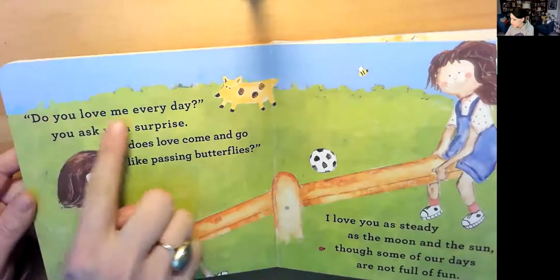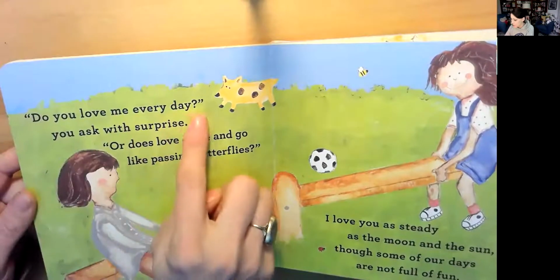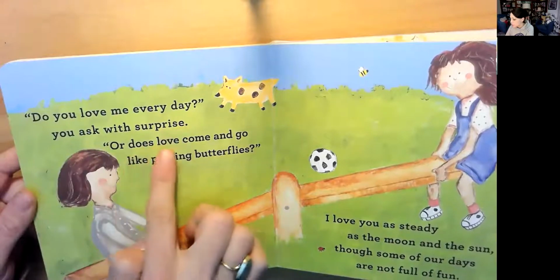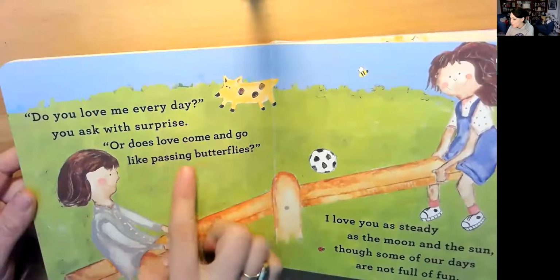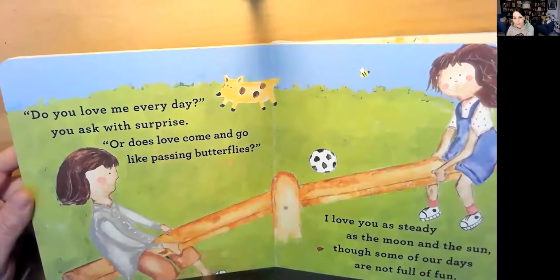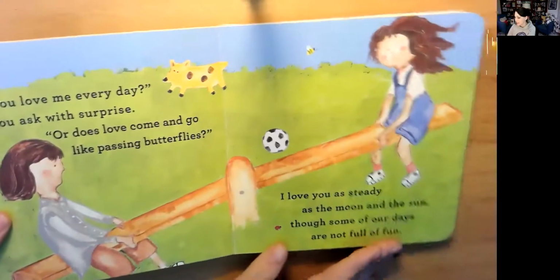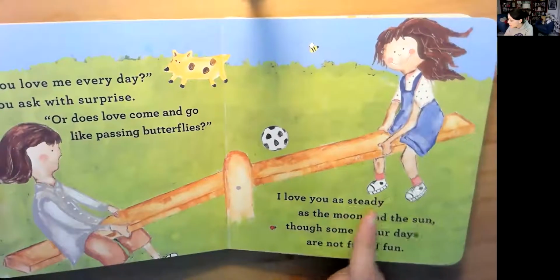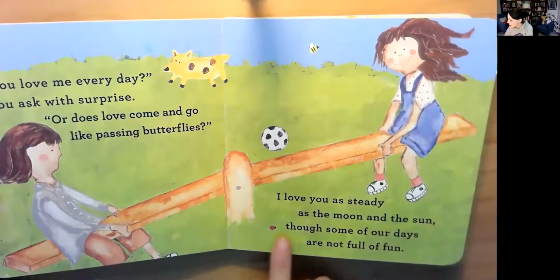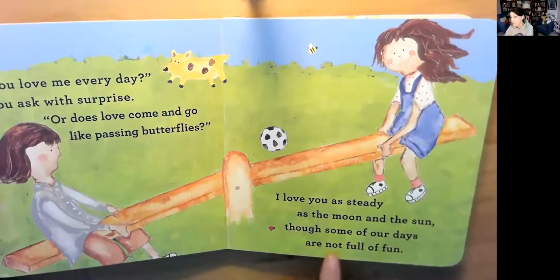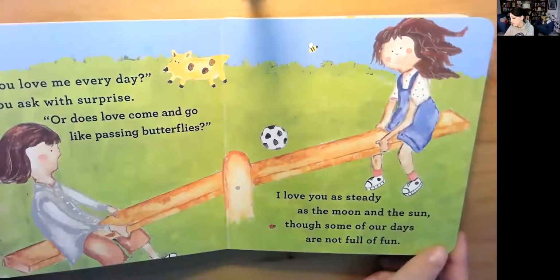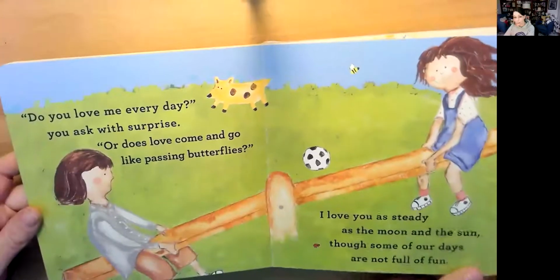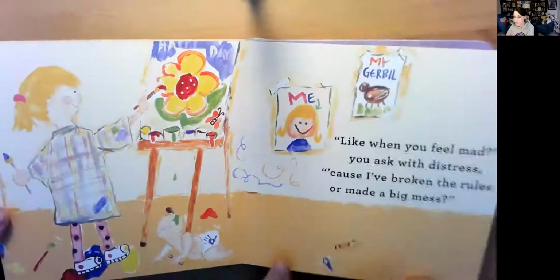Do you love me every day? There's that question mark. You ask with surprise. Or does love come and go like passing butterflies? What do you think? Can we love every day? I hope so. I love you as steady as the moon and the sun, though some of our days are not full of fun. Have you ever had a bad day? I have. They're right, but we still love each other, even on our bad days.